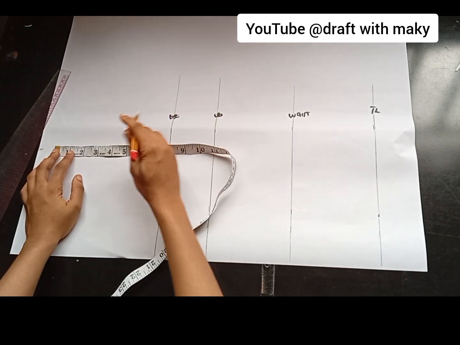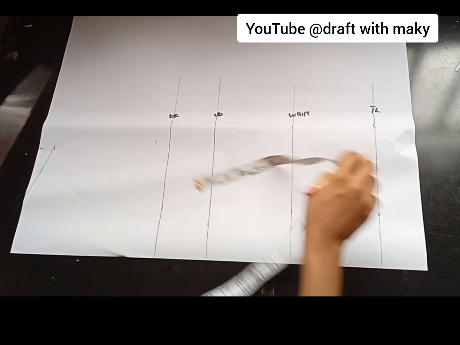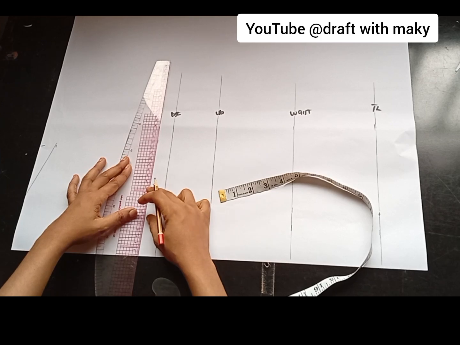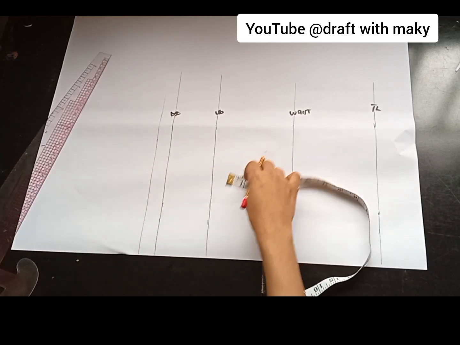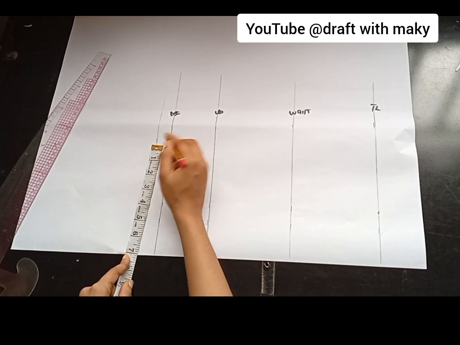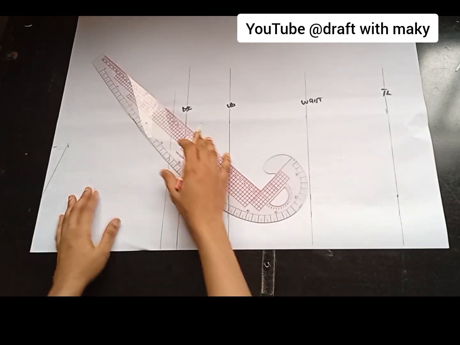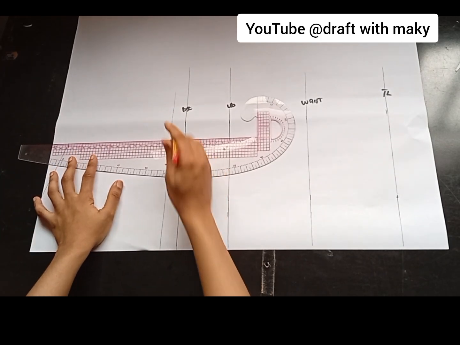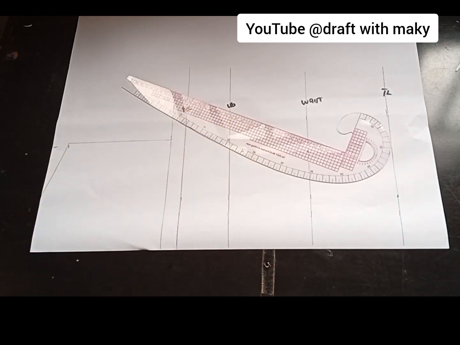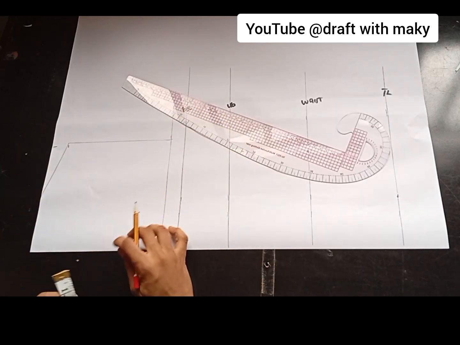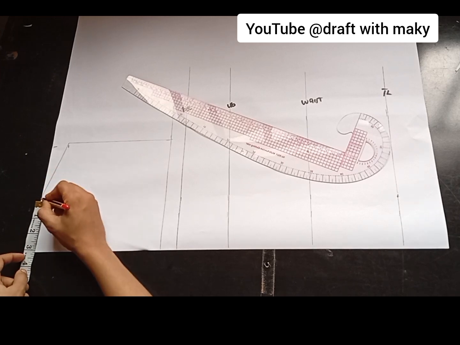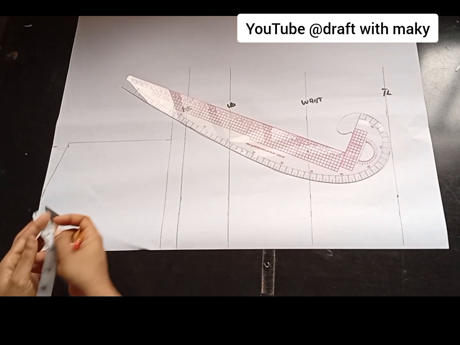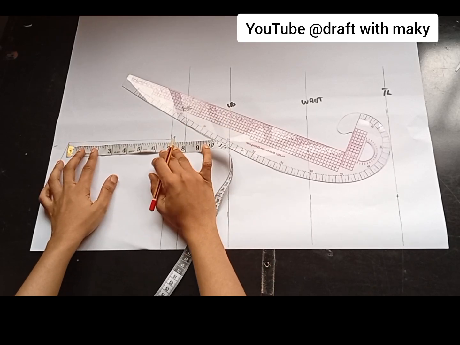Next, I'm going to find my chest line, which is my bust circumference divided by 6 plus 1.5 inches. So if you're on a bigger size, please go ahead and use 2 inches. Now I'll mark back what I have on my shoulder, which is my shoulder divided by 2, place my ruler and connect. The next step is to mark out my basic neckline of 3 inches at this part, and I'm going to blend out my shoulder.